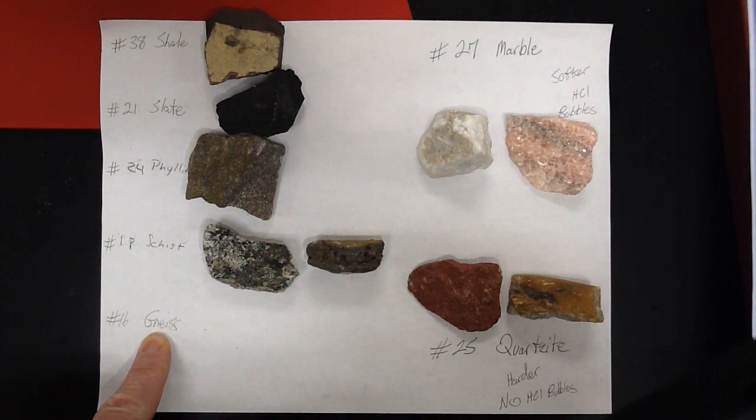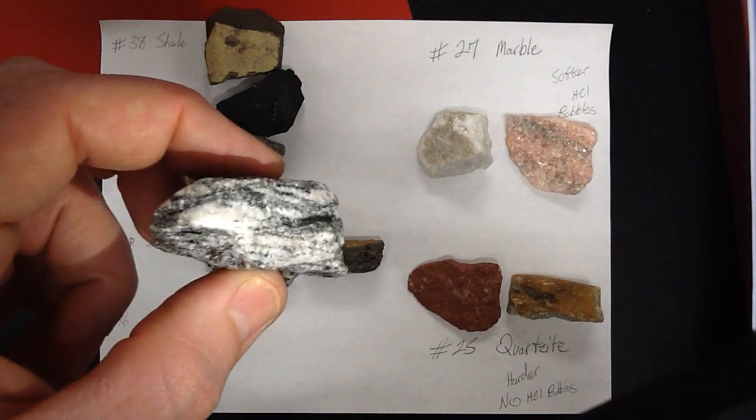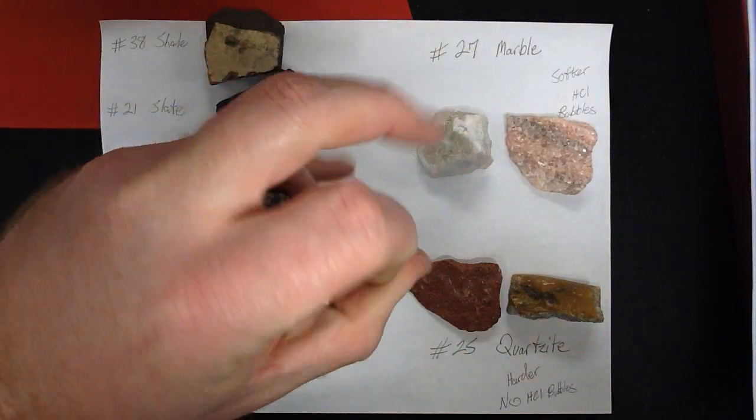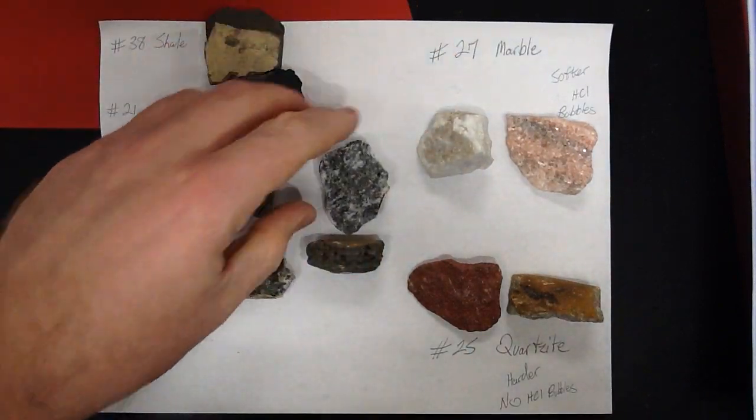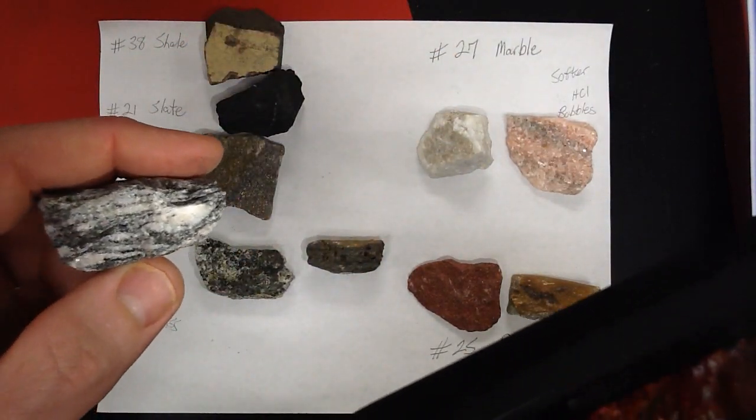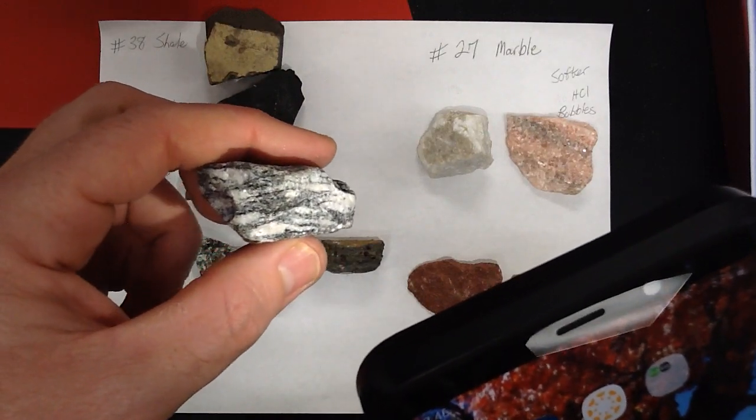It's spelled gneiss. The G is silent, and so it's just like nice. Okay, nice. That was bad, but I'm not going to edit it out because there it is.